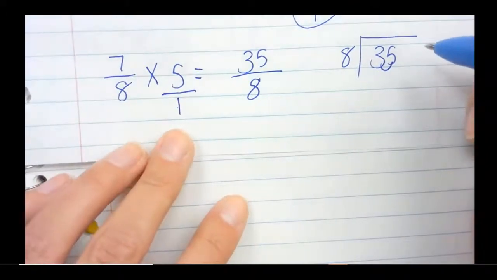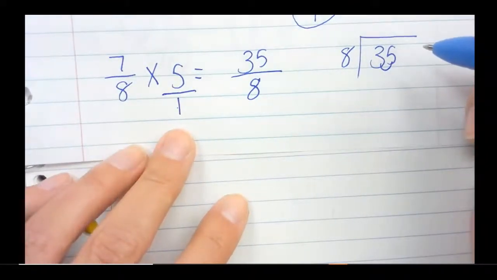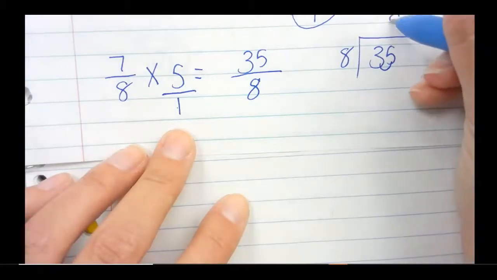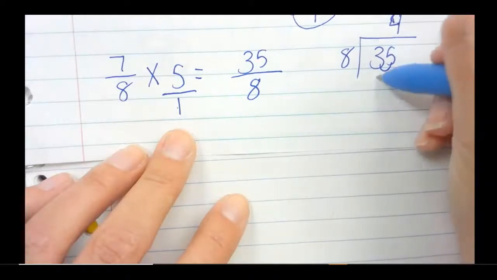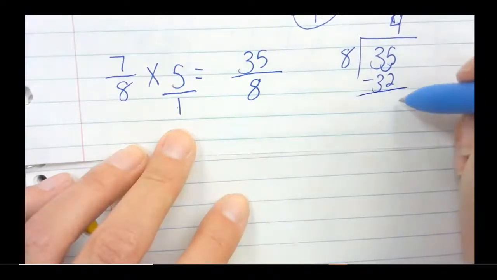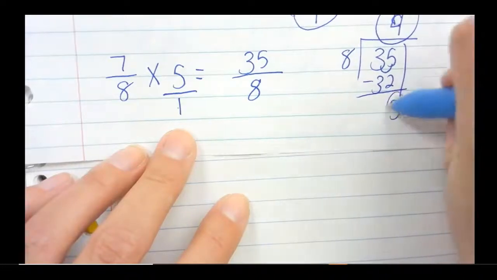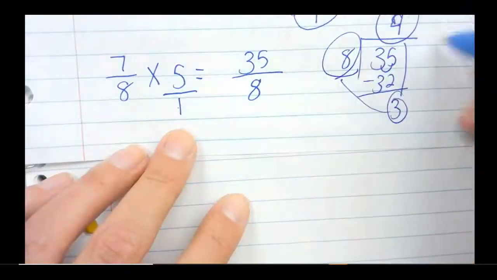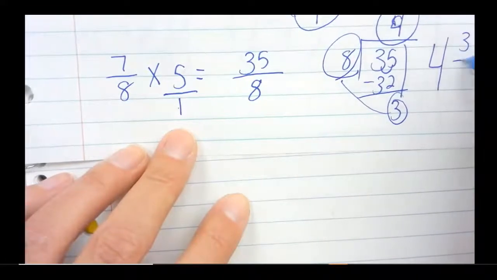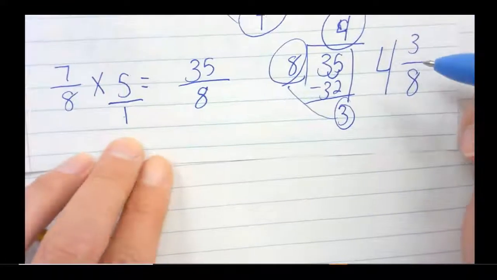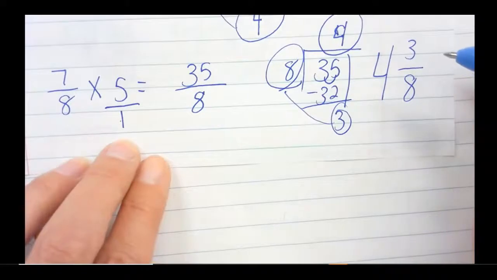What would that be? Four would be 32. How much do you have left over? 3. So our final answer is going to be 4 3/8. Okay.